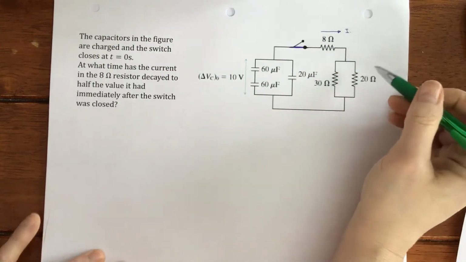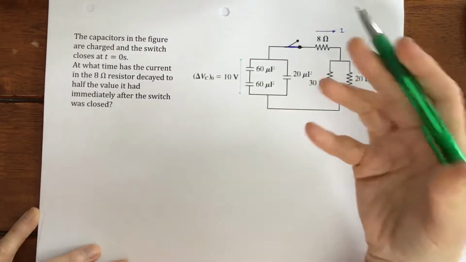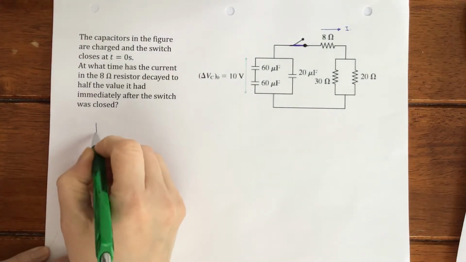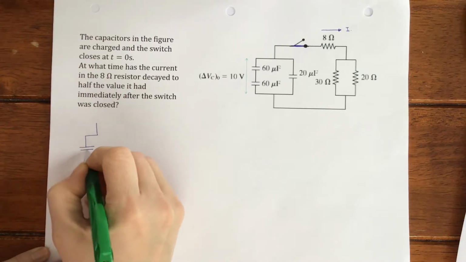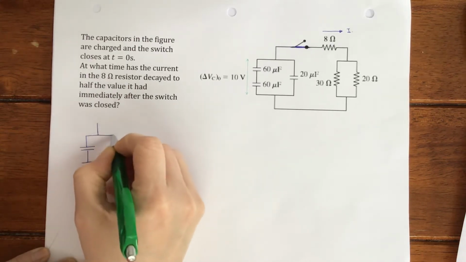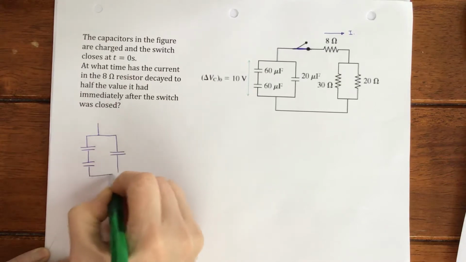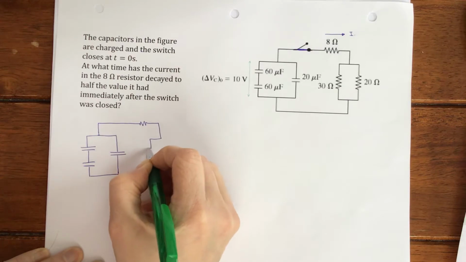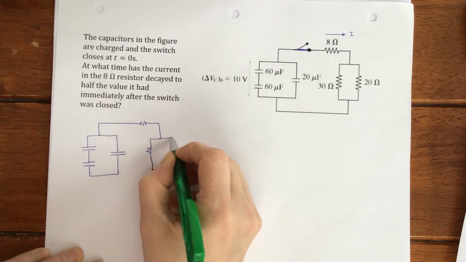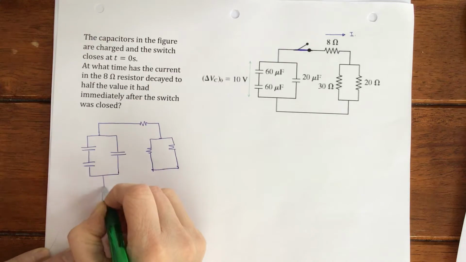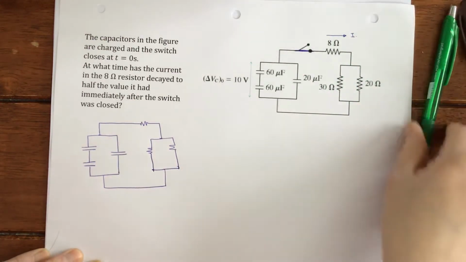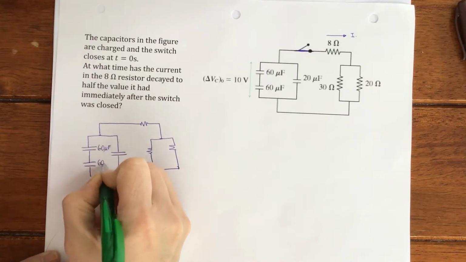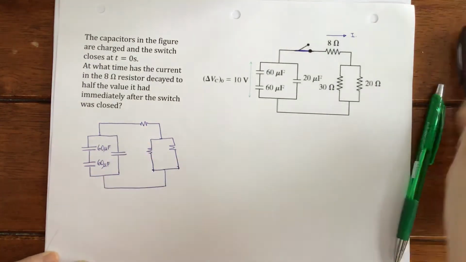The first thing we can do is simplify to find the equivalent circuit. So let's do a sketch and have a look at how we analyze all the different parts. This will be a bit of a step-by-step process, but maybe we can combine a couple of steps in one. Okay, first step we'll do is the two 60 microfarad capacitors. These two guys are in series.